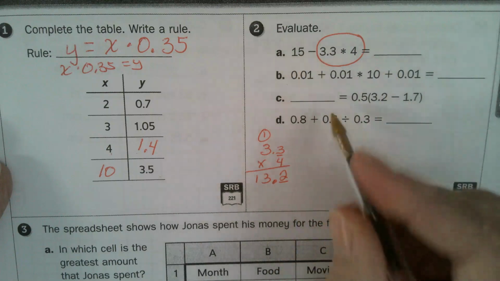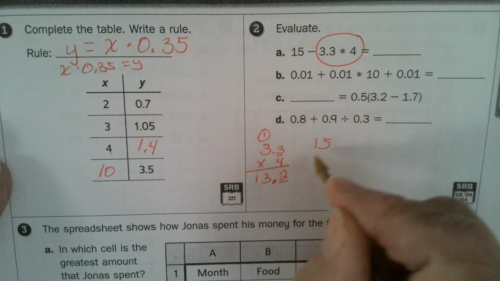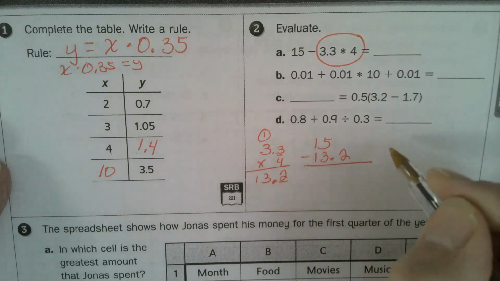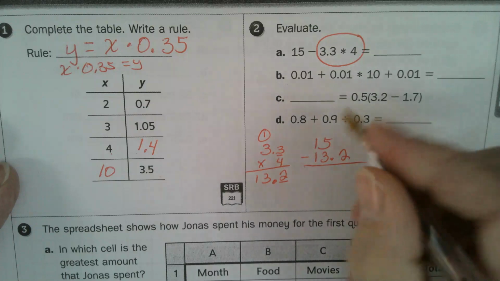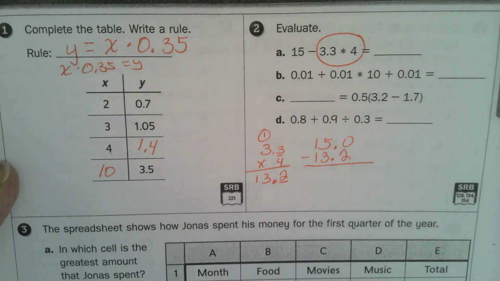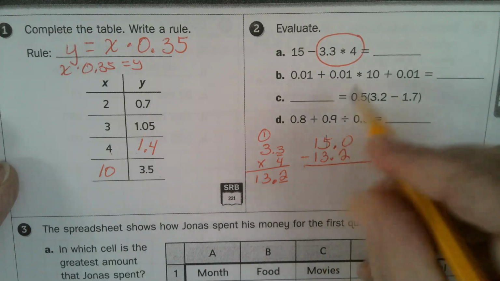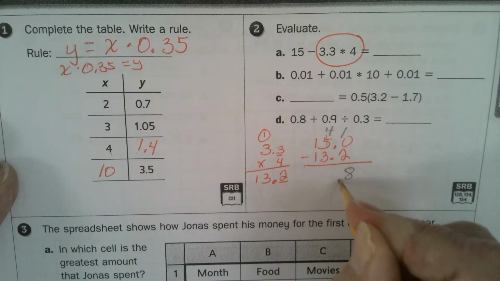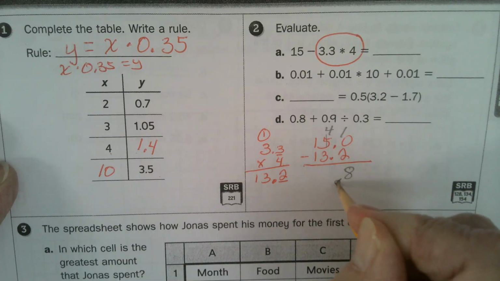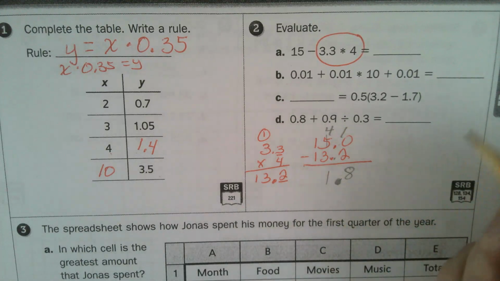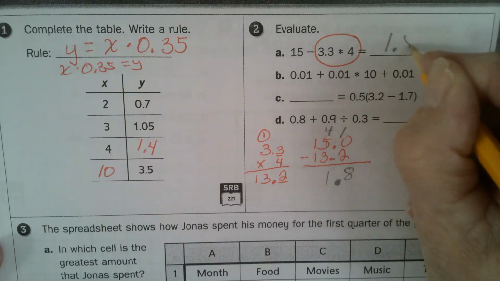Now we're going to subtract. 15 minus 13.2. Oh, there's an empty spot. Put a 0 above it. Now we have to borrow. Borrow from the 5. It turns into a 4, so that can be a 10. 10 minus 2 is 8. Put your decimal point down. 4 minus 3 is 1. And the answer is 1 8/10.